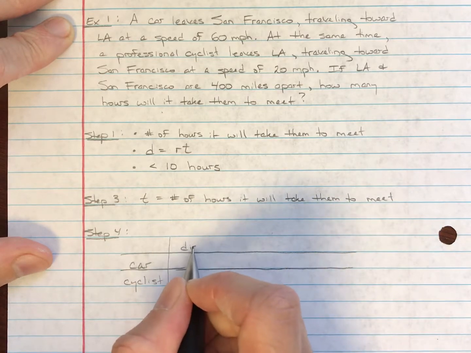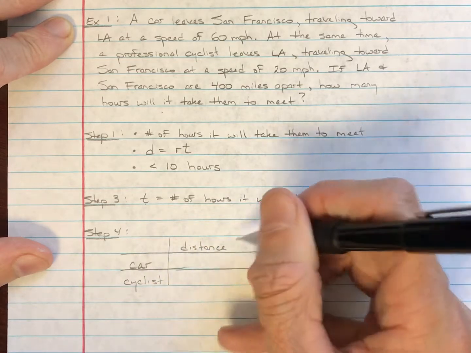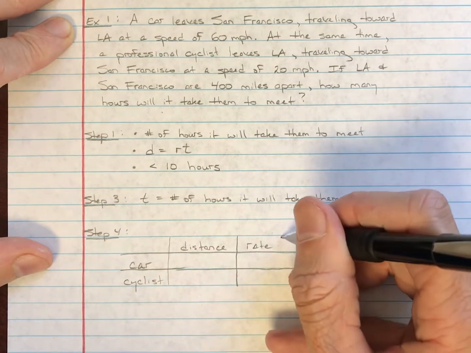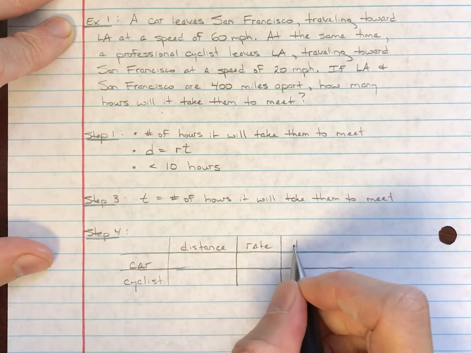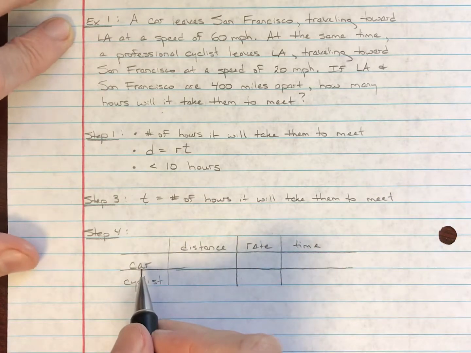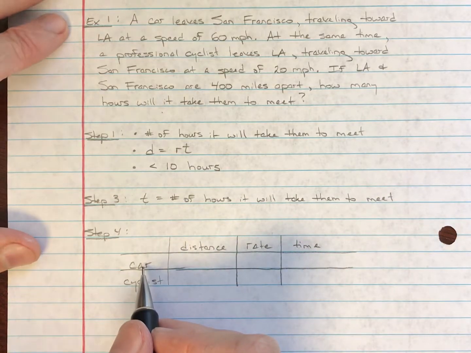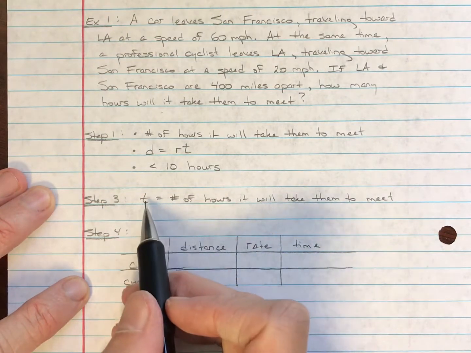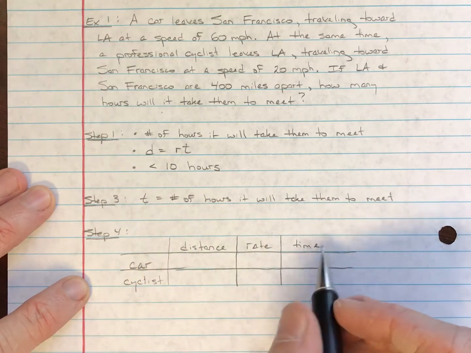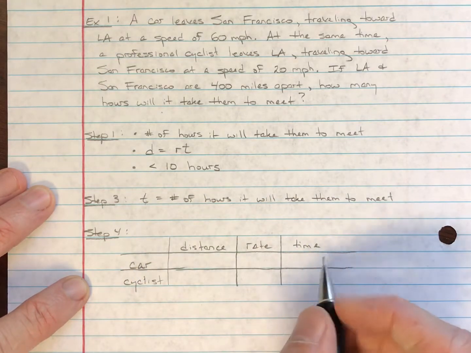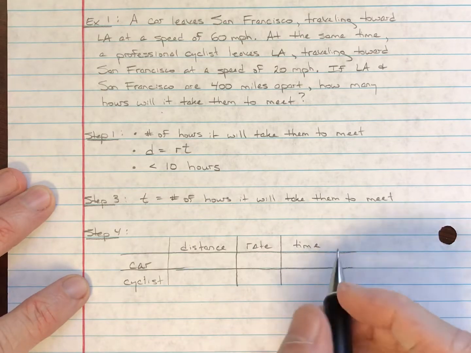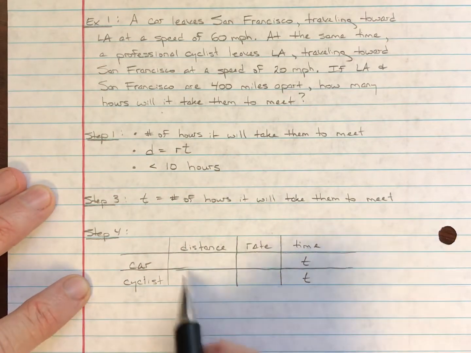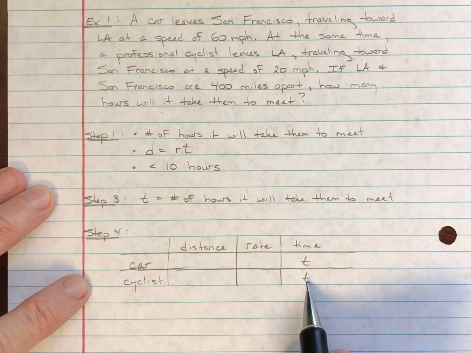And we know for each of them, they're each traveling a distance. They each have their own rate. And they each have a time. So these are my two situations, or my two people, or how I'd like to define it, a car and a cyclist. Okay, T, the number of hours it will take them to meet. If they're going to meet, they're both going to have traveled the same number of hours. So they both get a T here. Now I have the one variable, and I want to build the rest of this using the one variable if I can.